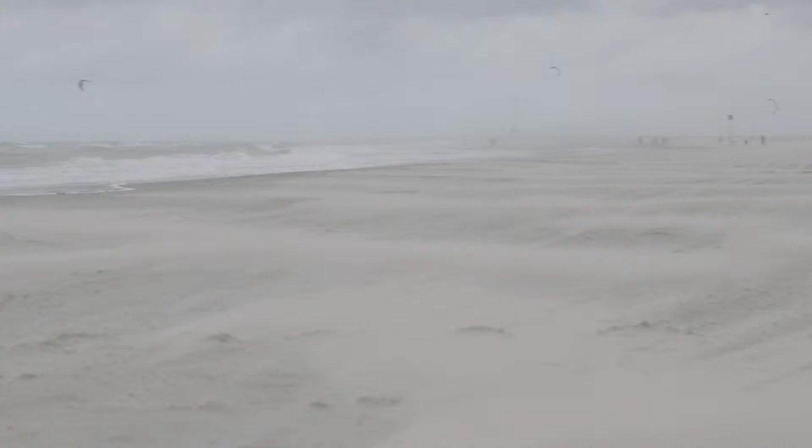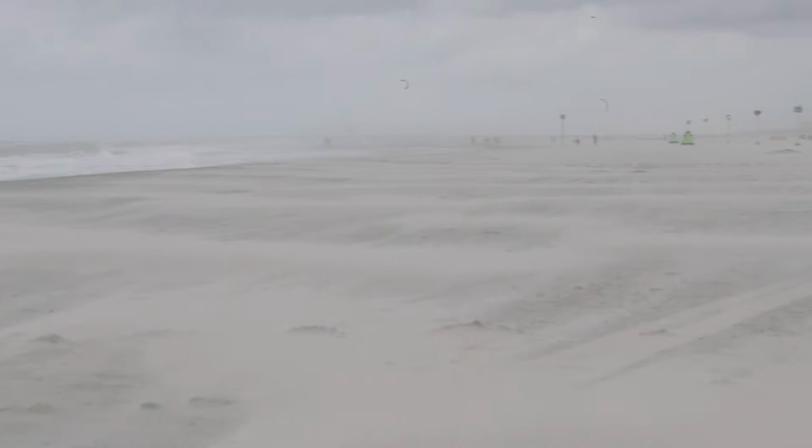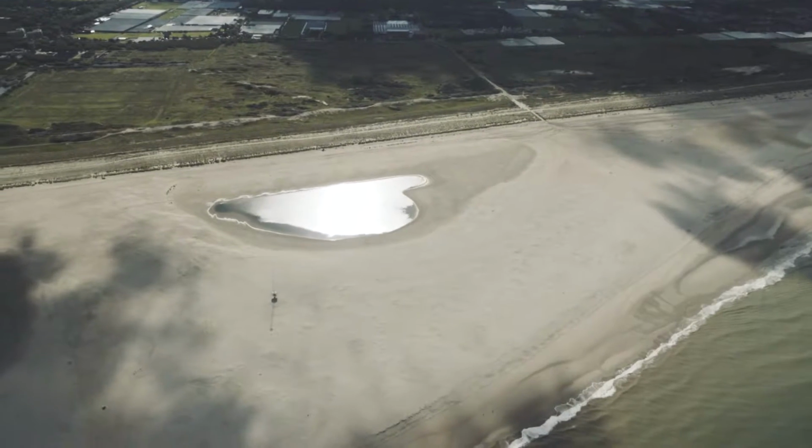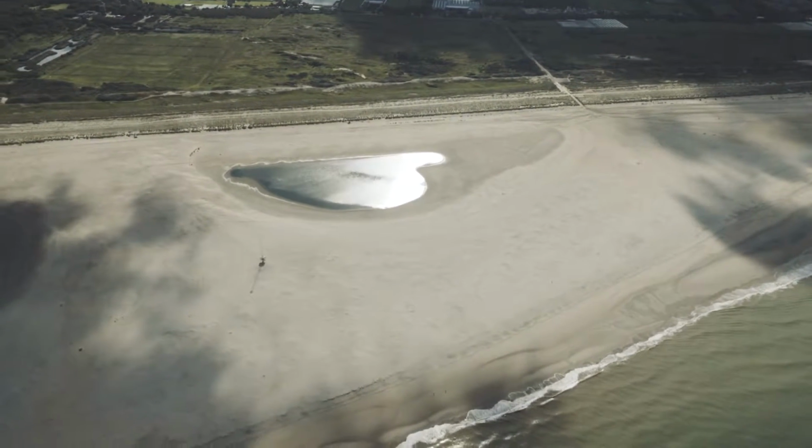I'm looking at how the wind moves sediment across the beach. The wind will move sediment from the beach to the dune area, and then this will in turn promote the growth of dunes. There's a lake on the sand engine which is separated from wave processes.